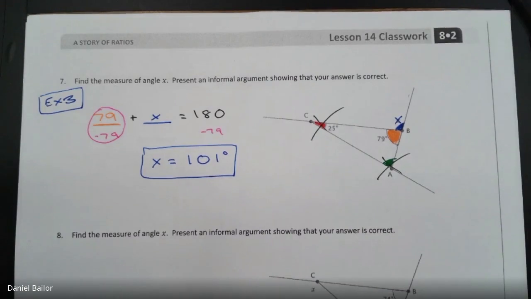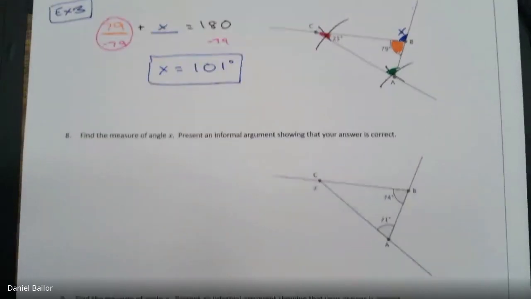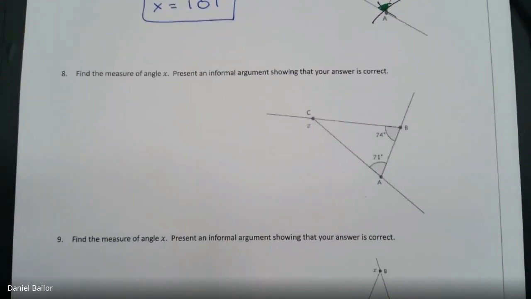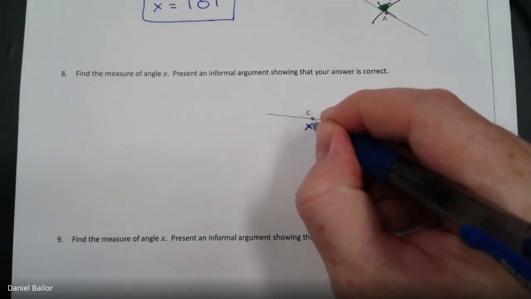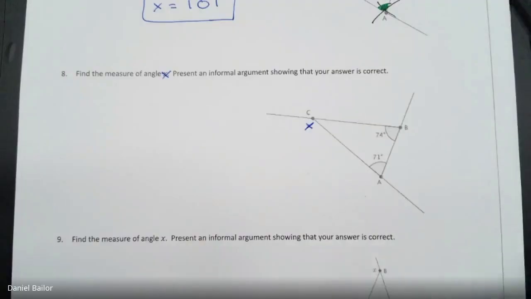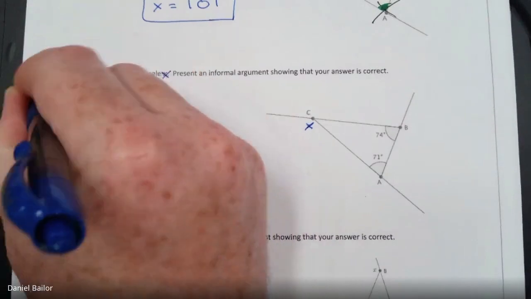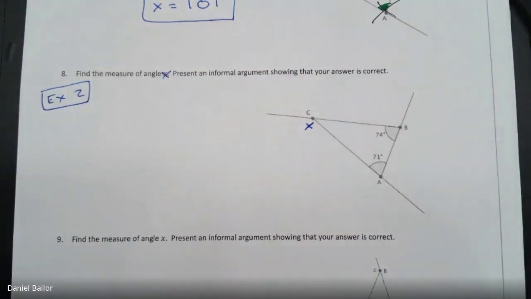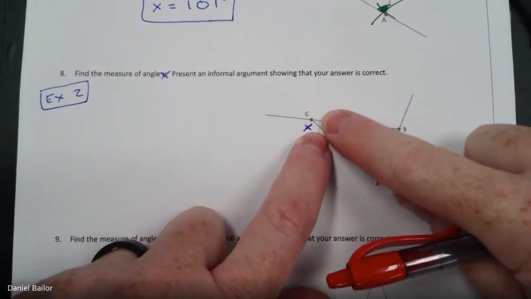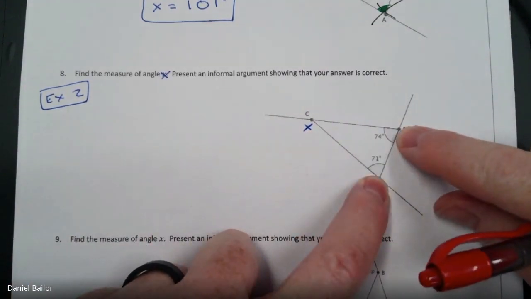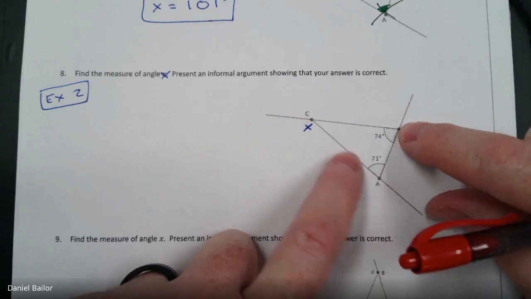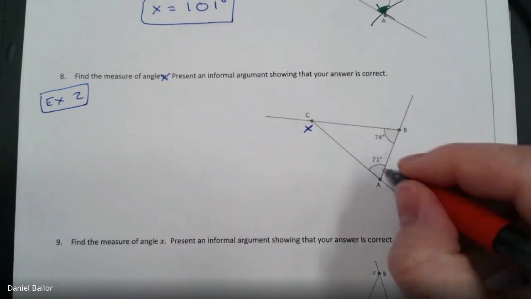So hopefully you followed along with that one. For number 8, find the measure of angle x. And this one is just like example 2 because they gave us the blue. We need to find the blue, but they gave us the two interior remote angles, the two angles far away.